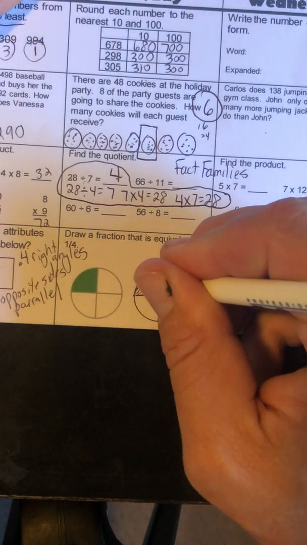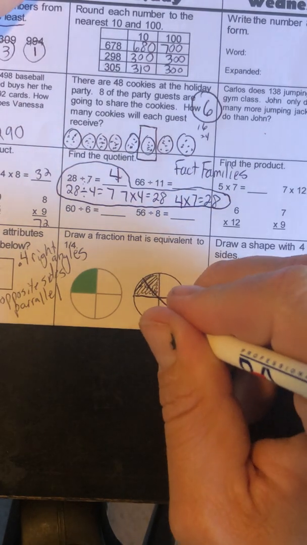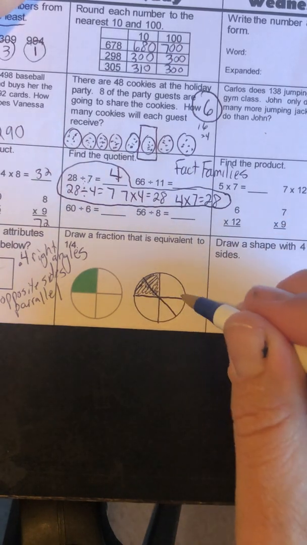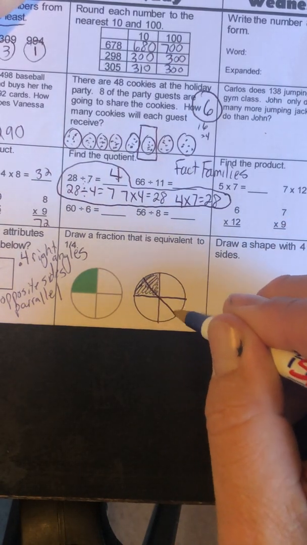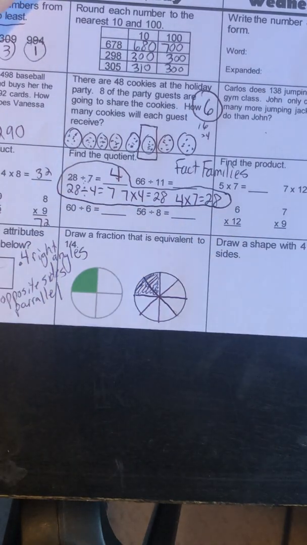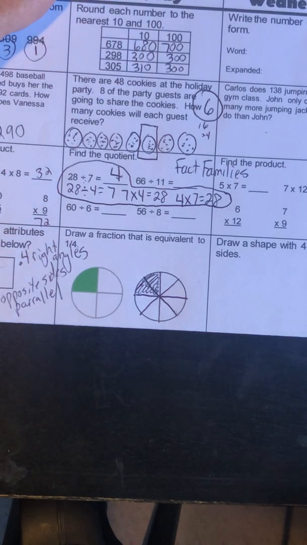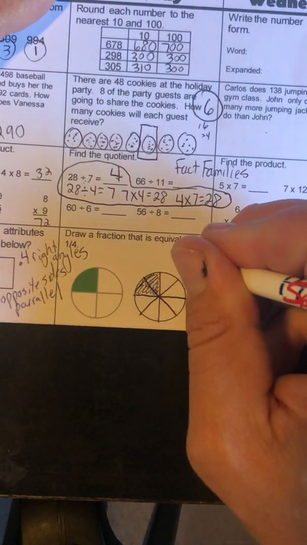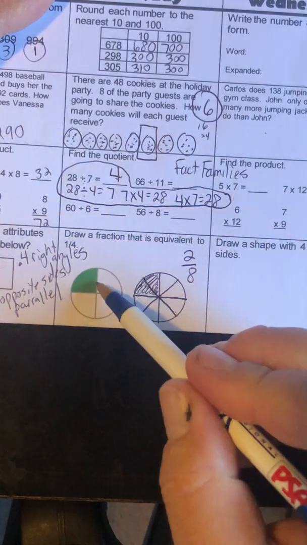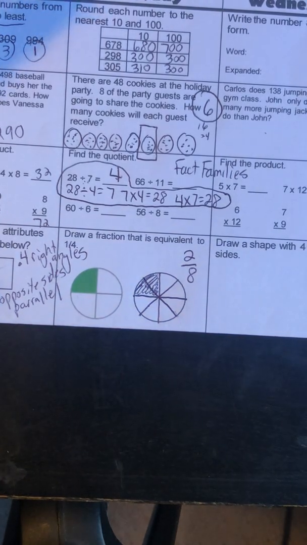All I'm going to do is cut the pizza. Remember, you've got to cut it twice because then these pieces are smaller than this piece and you can't have that. Cut, and then you're going to cut again. Have I added any more shade? No. All I've done is cut the pizza. So what is this now? This is 2 out of 8. So 1/4 is equivalent to 2/8.